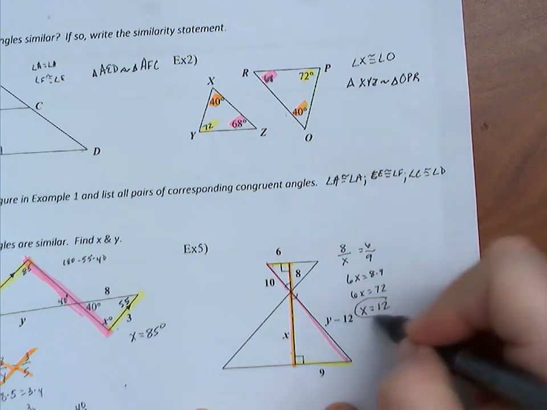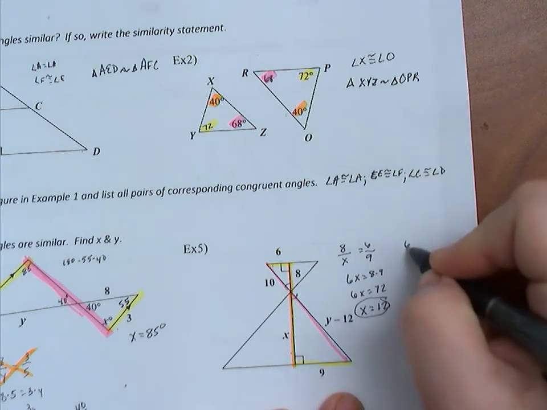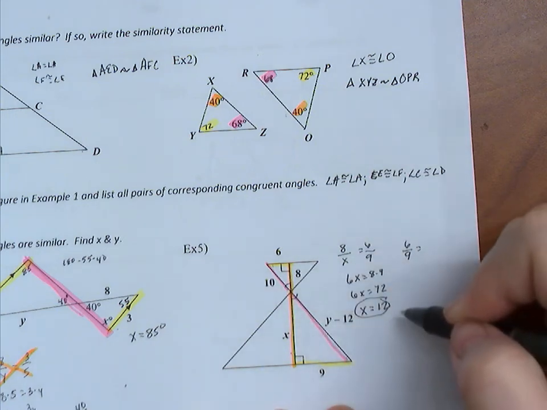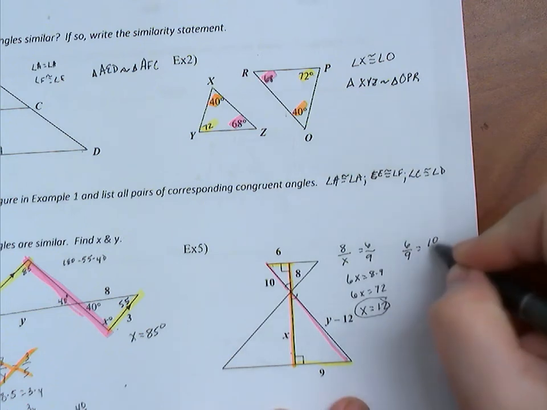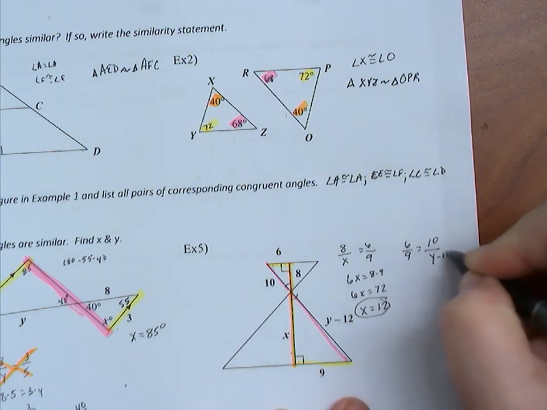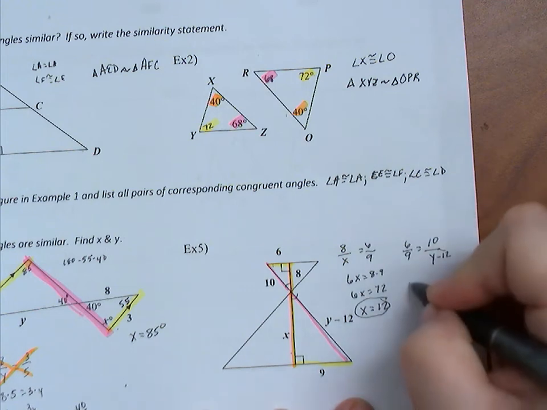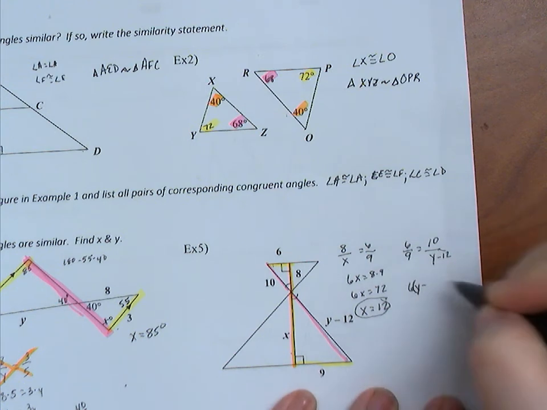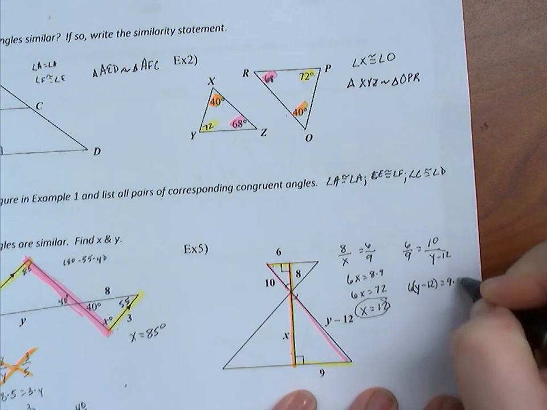So that's one variable. Then the other variable, again, I'm going to use the 6 over 9 because I know that that ratio holds for the triangle. And then I'm going to say 10 is to y minus 12. So now I have my other variable. Using my cross product property, I'm going to have 6 times y minus 12 is equal to 9 times 10.